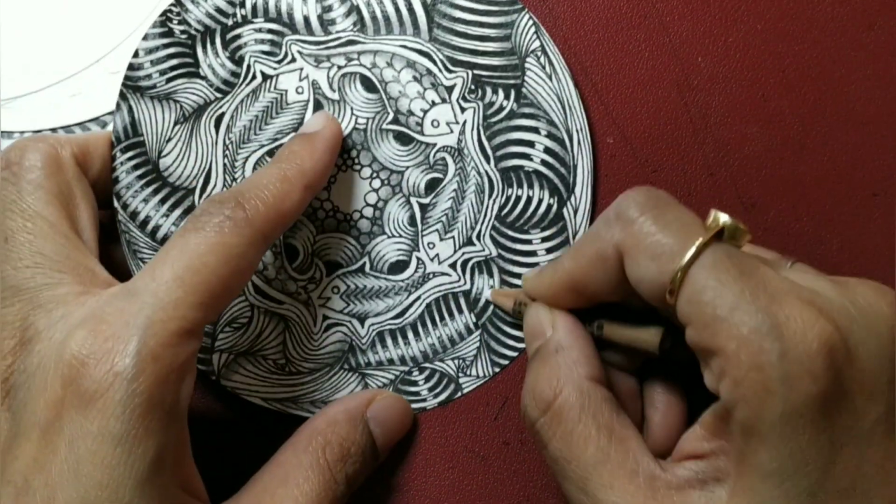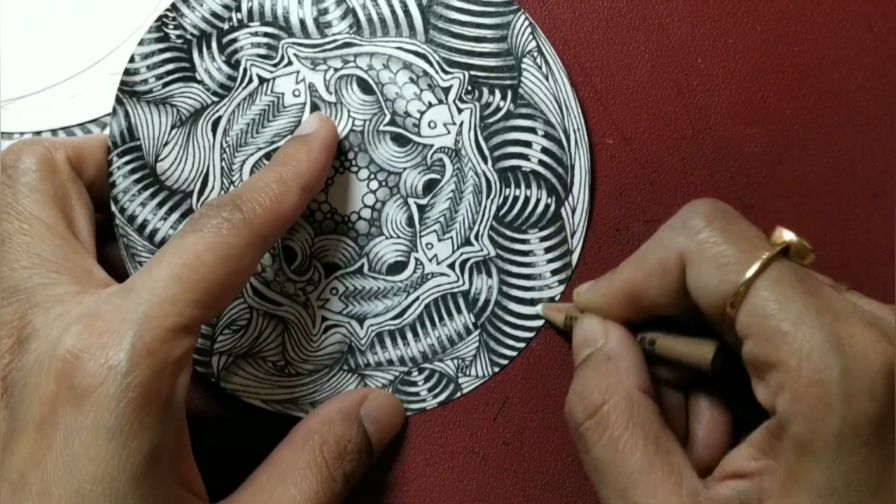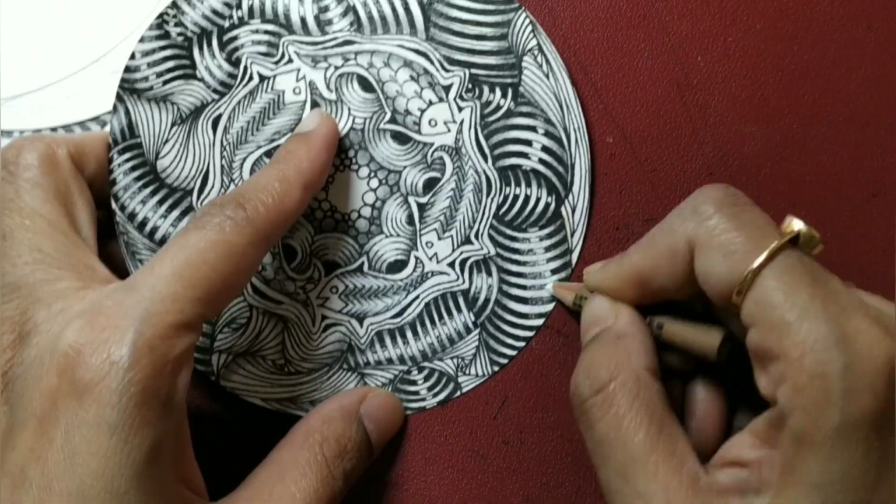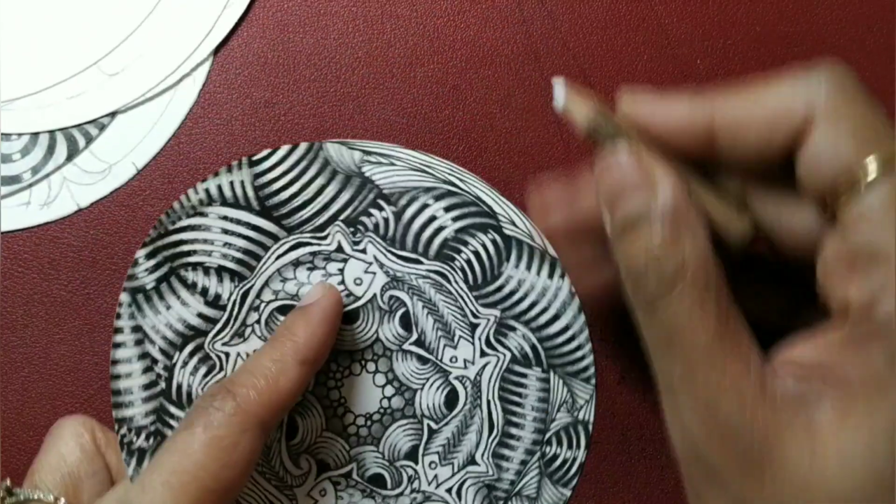Right, so take your time, add those, re-emphasize those highlights, add some extra chalk in the center section if you wish to.